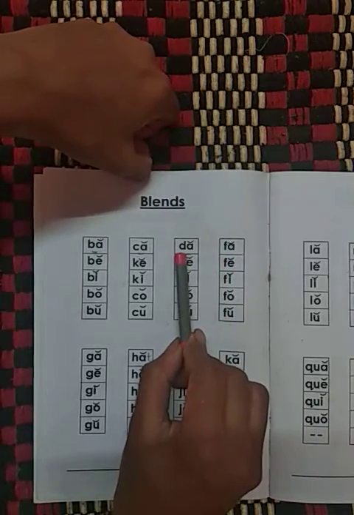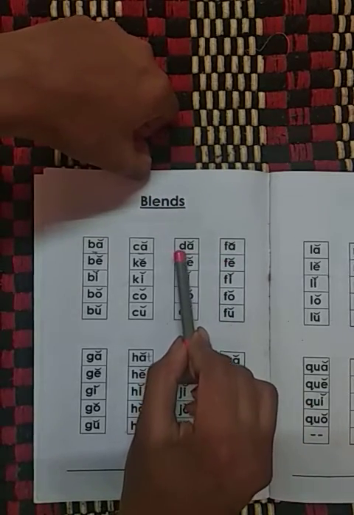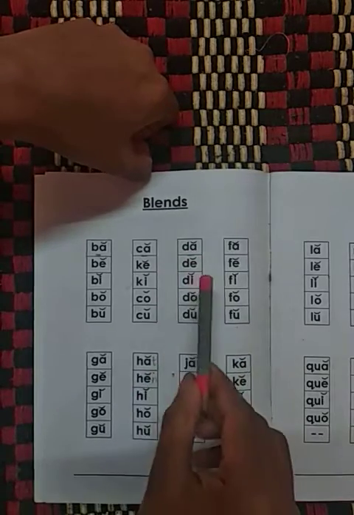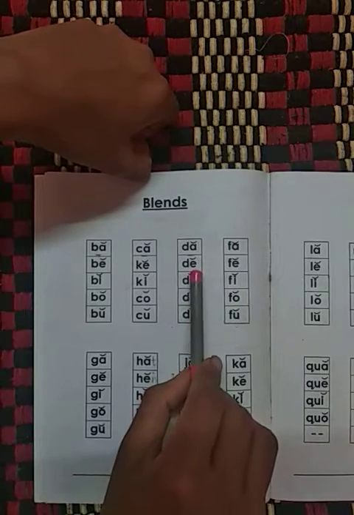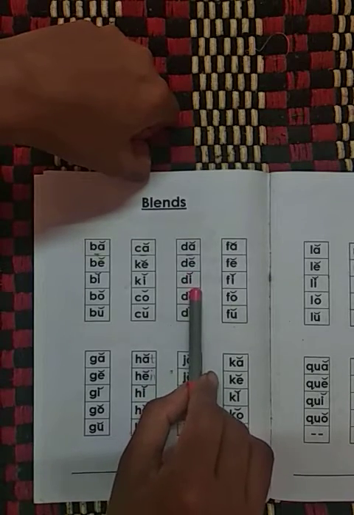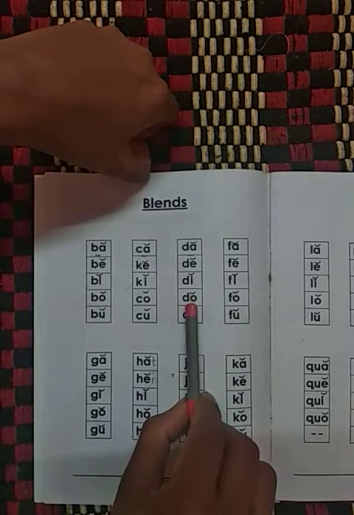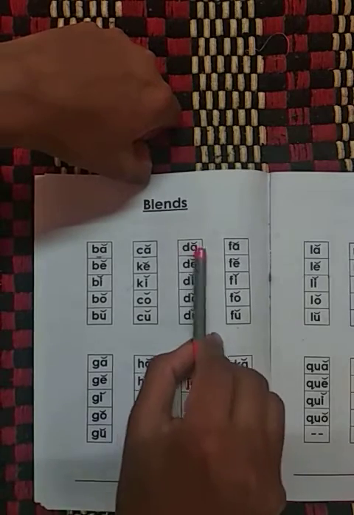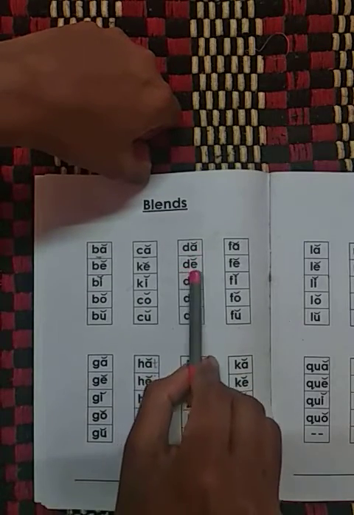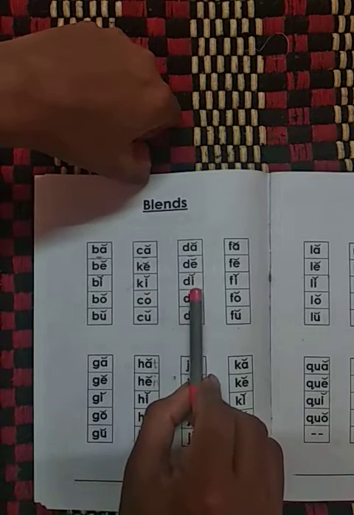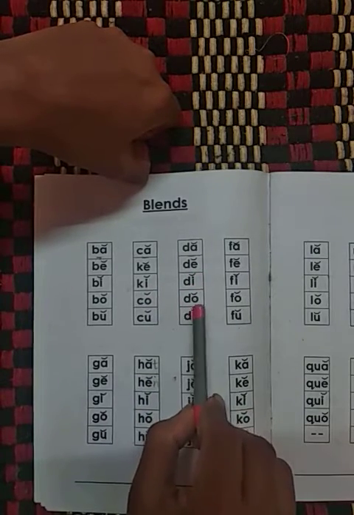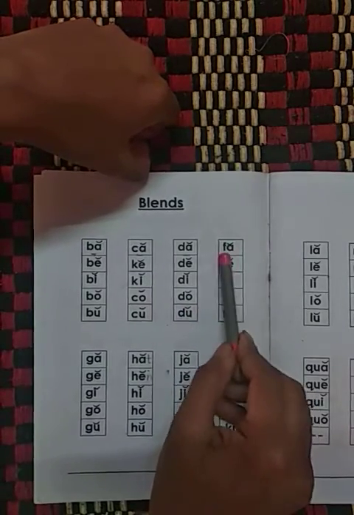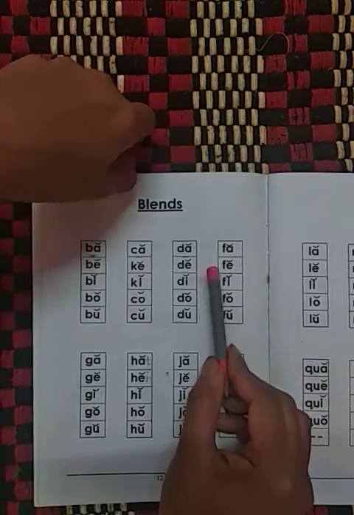See, da, a. Repeat the way I am repeating. Da, a, da. Da, e, de. Then da, o, do. Da, a, da. Da, e, de. Da, o, do. Da, a, da. Similarly, we will go for the next alphabet.